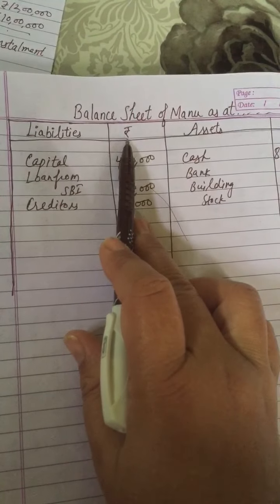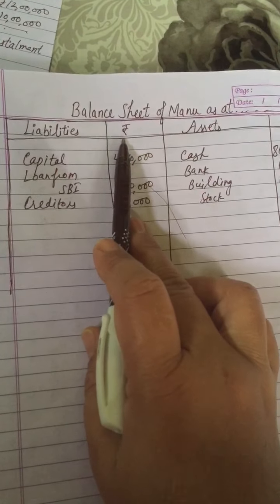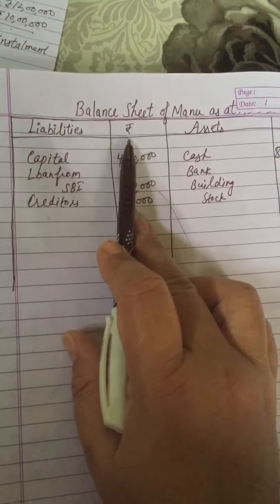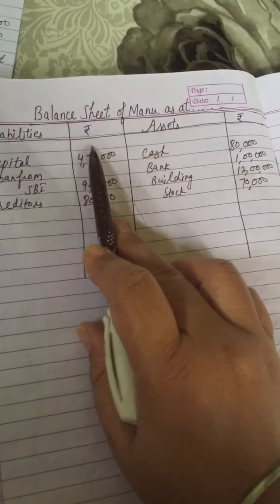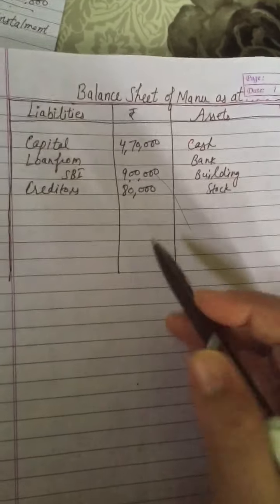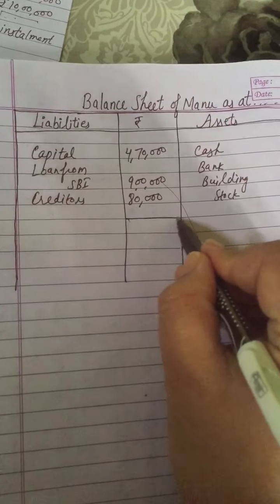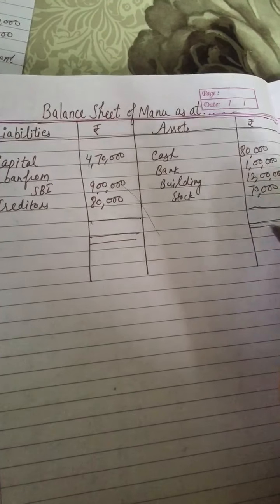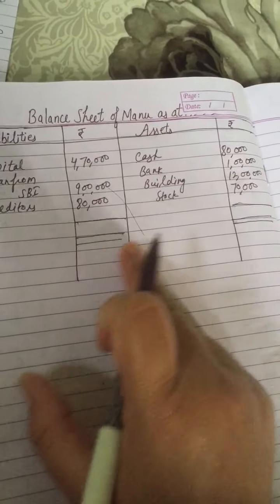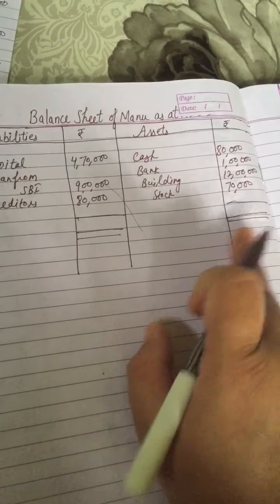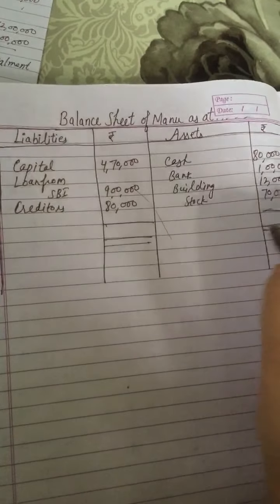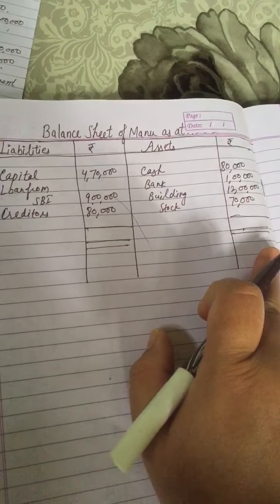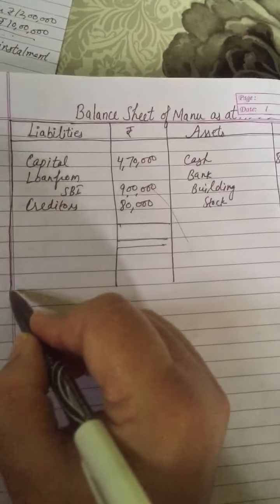You will not write the amount, only you will write rupees, that is the unit of currency, unit of money. And the total of the balance sheet should be in the same line, the same line for asset and liability, and after the total you have to draw two lines, which indicates that the total of the balance sheet is equal.